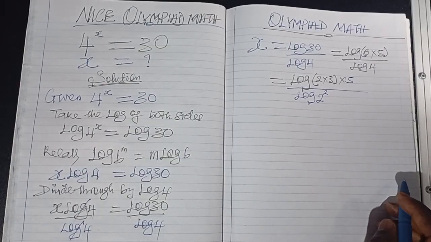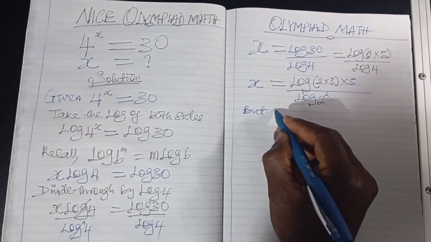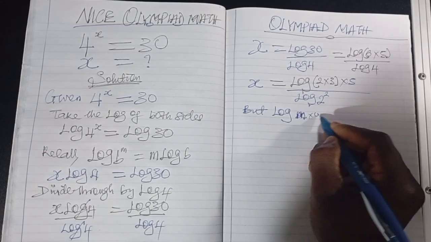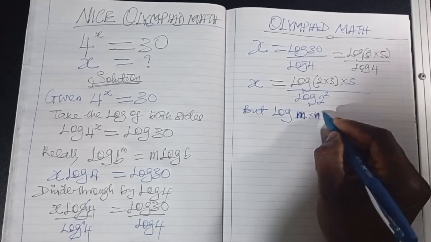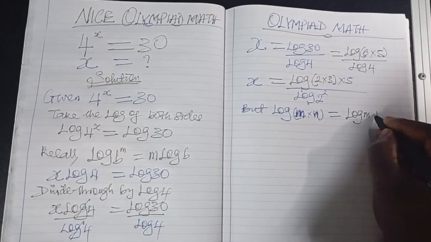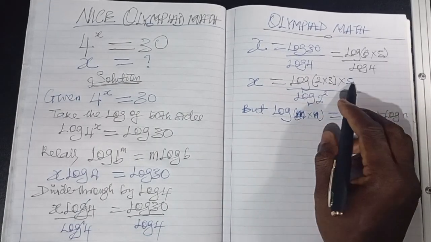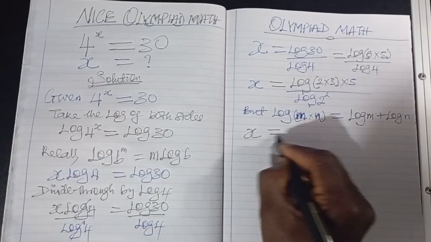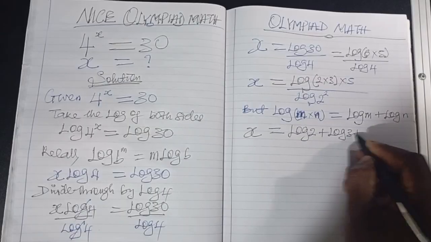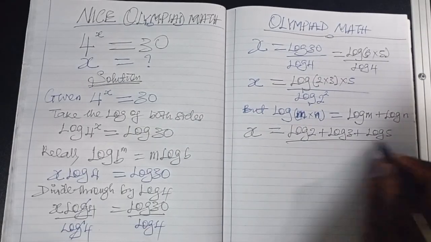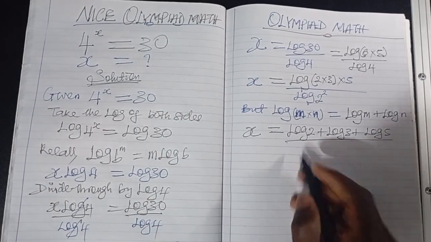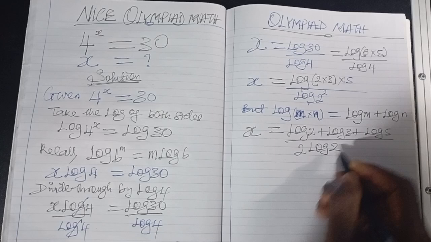Good. But let's use log m multiplied by n is the same as log m plus log n. Let's apply it in the numerator. We can now have x equals log 2 plus log 3 plus log 5, all divided by this log. And when we have log 2 raised to the power 2, applying this rule here, you have 2 log 2.